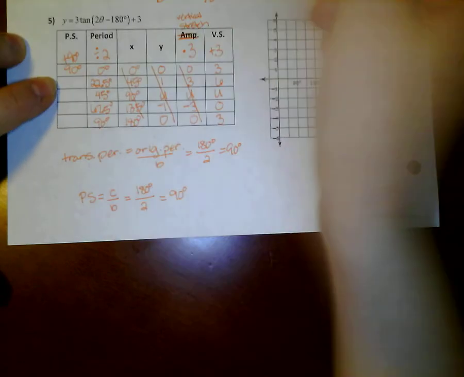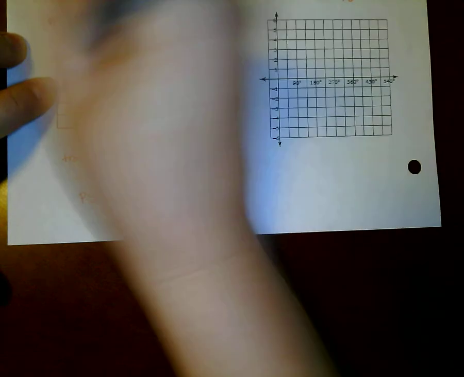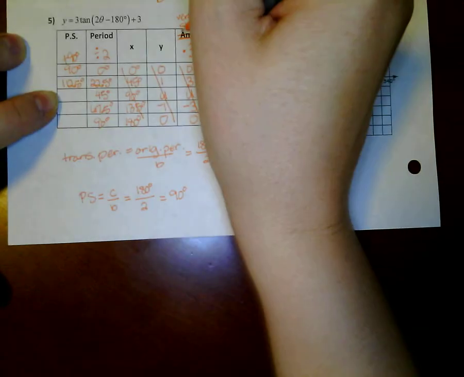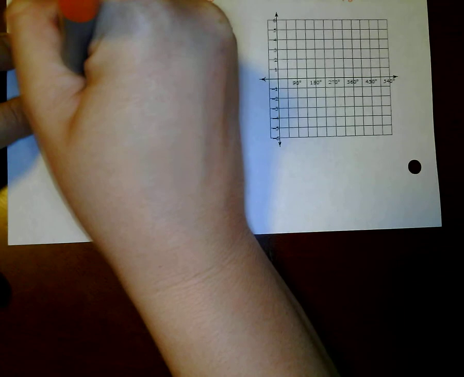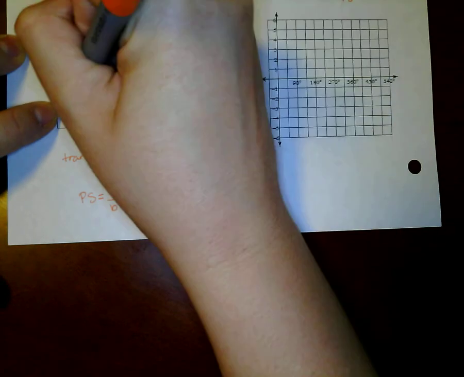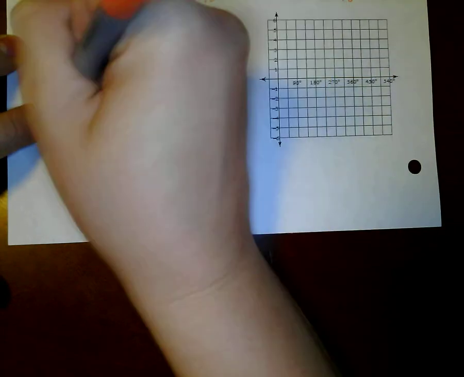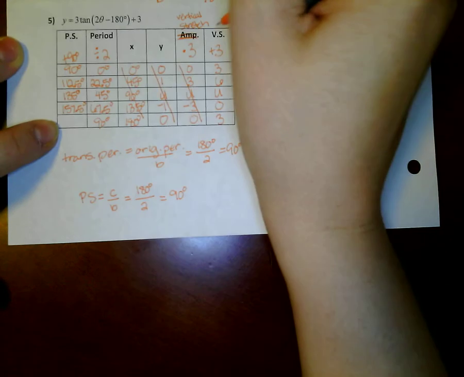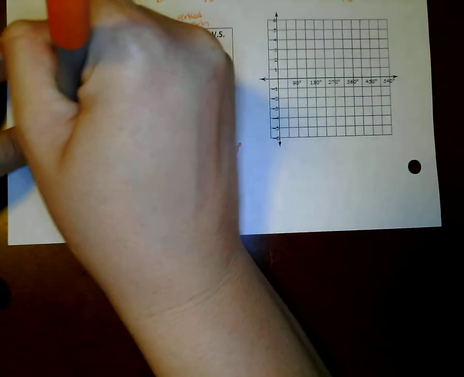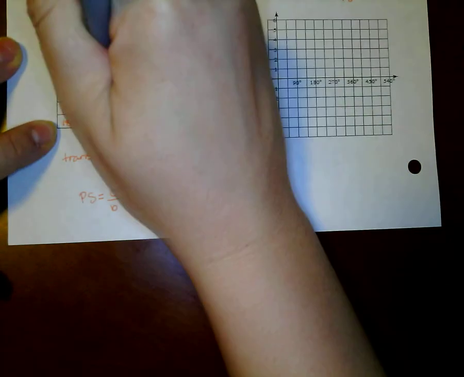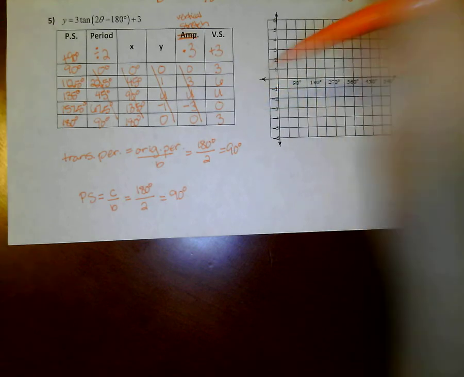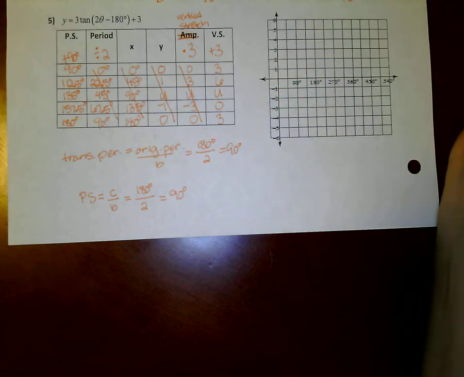0 plus 90 is 90. 22.5 plus 90 is 112.5. 45 plus 90 is 135. 67.5 plus 90 is 157.5. And 90 plus 90 is 180 degrees. So the phase shift column and the vertical shift column are the two values that I'm plotting.